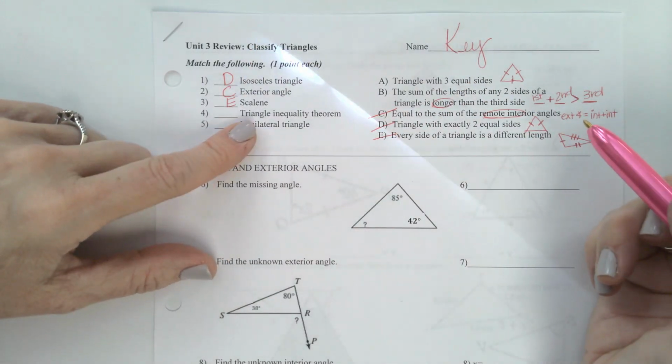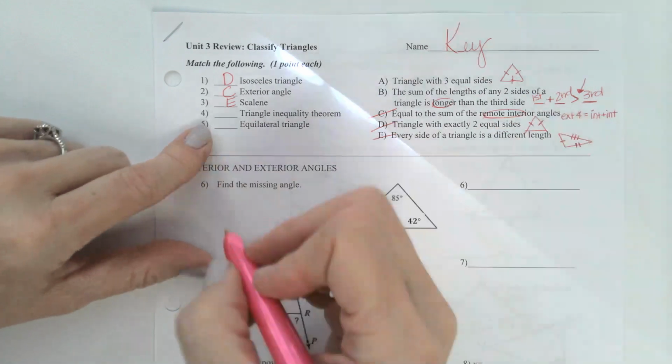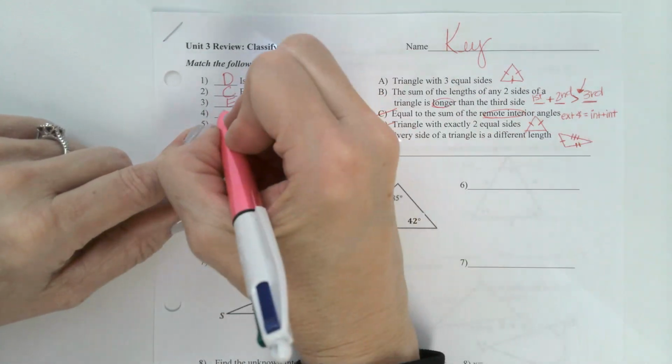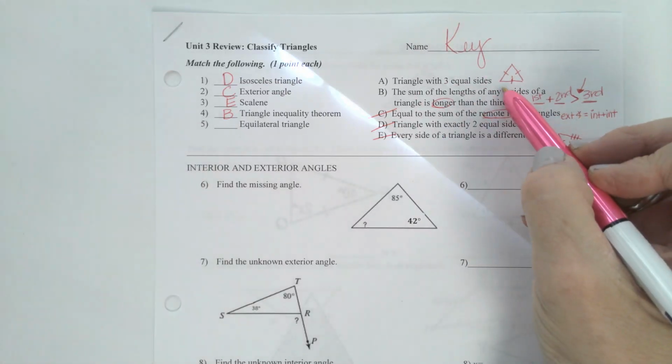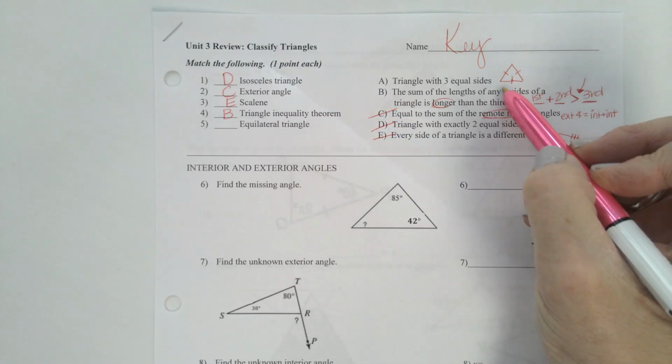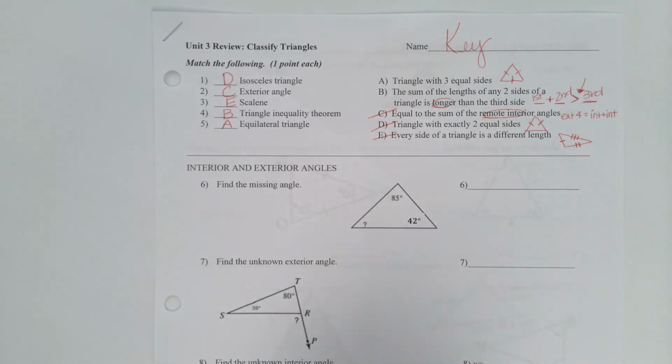Triangle inequality theorem. This is the only thing I have going on over here, which is an inequality. So that is B. And then an equilateral triangle is a triangle with three equal sides. Okay. There we go. So that is all the vocab.